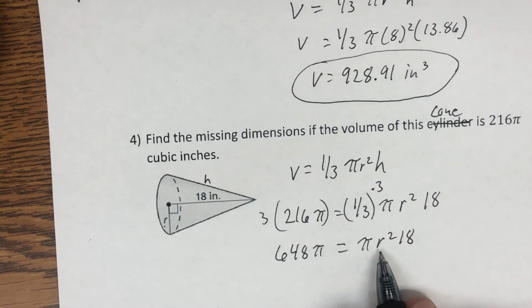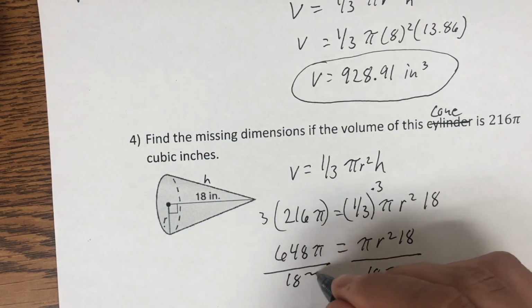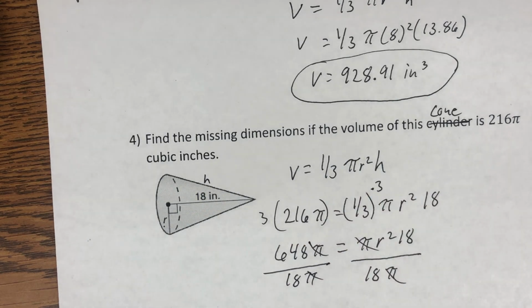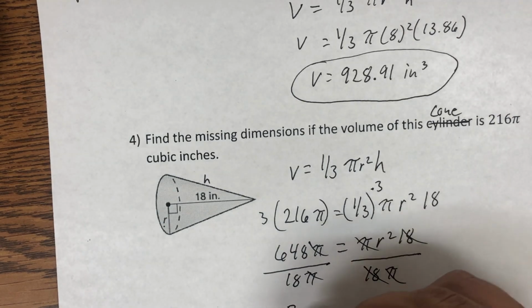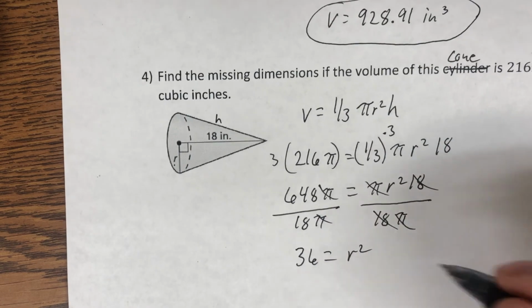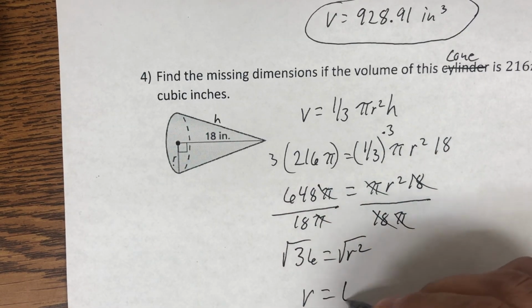Now to isolate the r squared, I'm going to divide both sides by 18. Also divide by pi. Divide 18 pi on both sides. The pi's cancel. When I take 648 divided by 18, I get 36 equals the radius squared. Take the square root, and the radius is equal to 6.